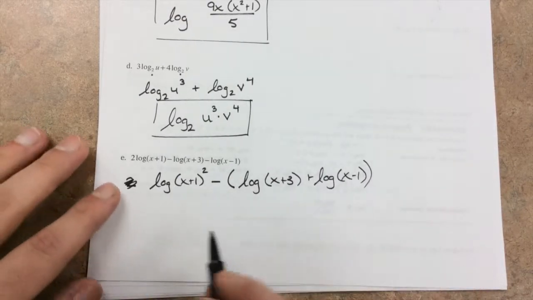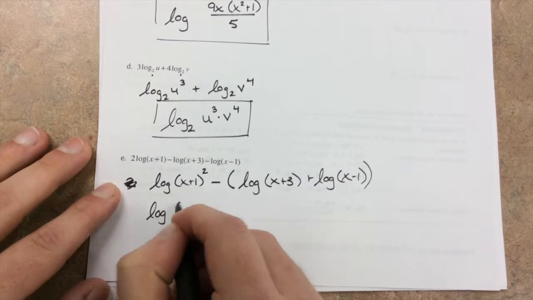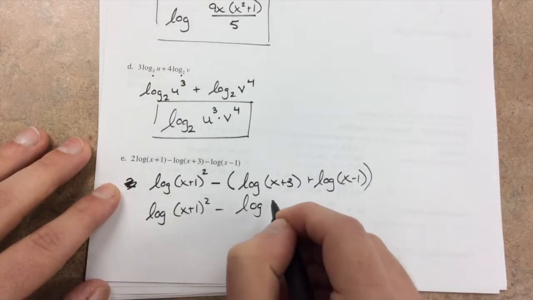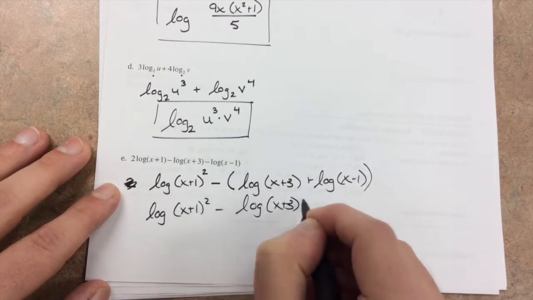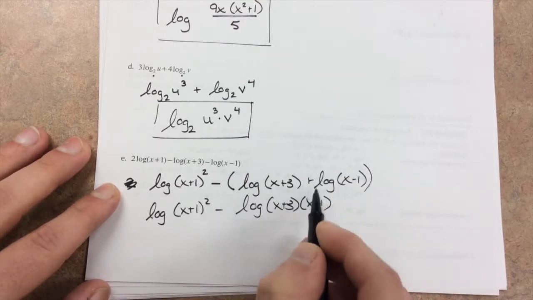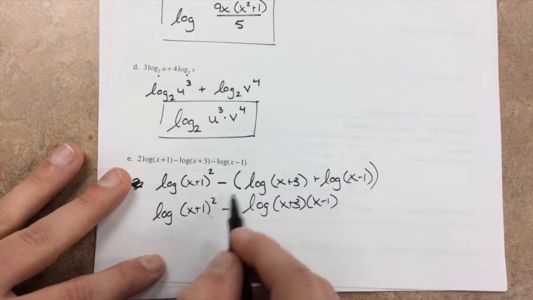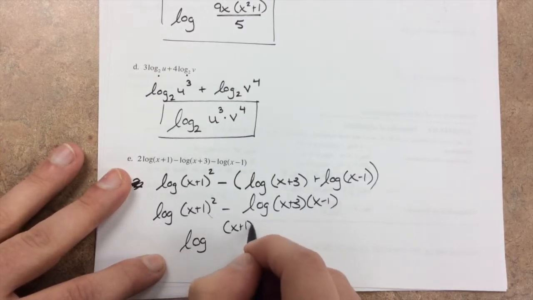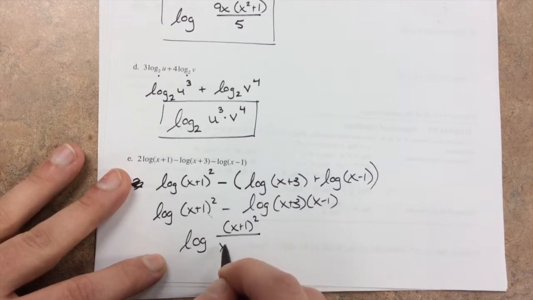So now we have multiplication here, so that is (x plus 1) squared minus log of (x plus 3)(x minus 1), because addition turns into multiplication, and subtraction becomes division, so we have log of (x plus 1) squared over (x plus 3)(x minus 1).